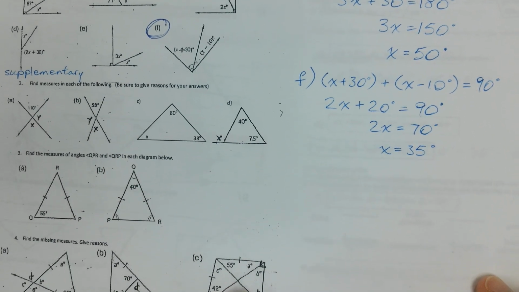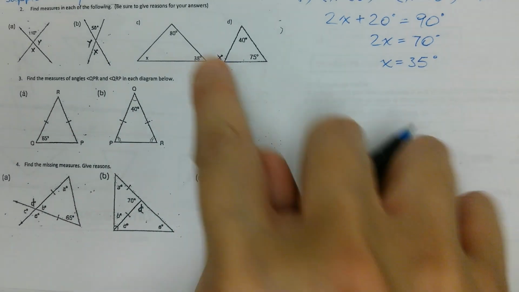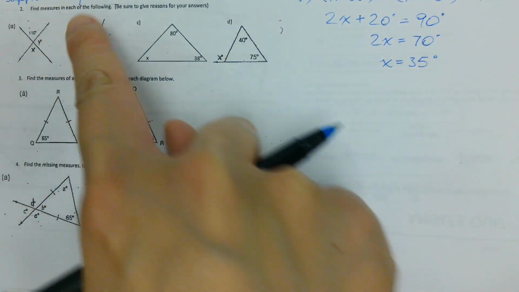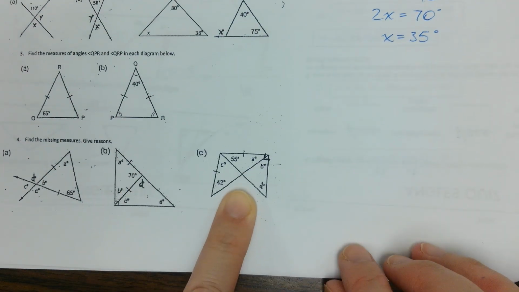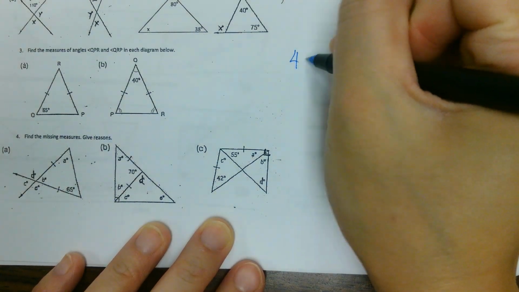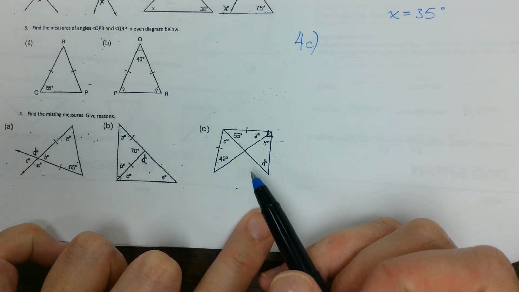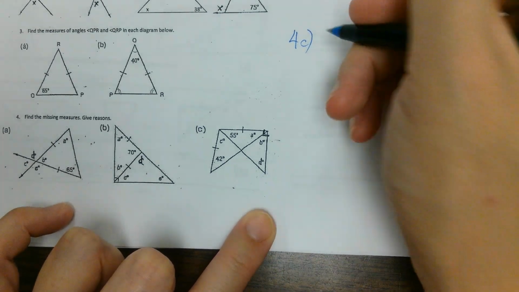Okay, let's take up this last one right here. These ones, I think it's pretty straightforward. You should be able to do this, 4C. So what is angle A?